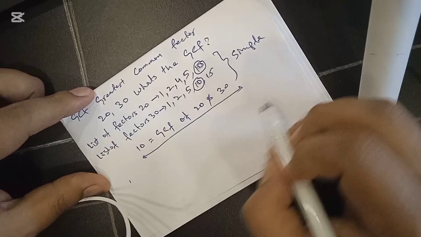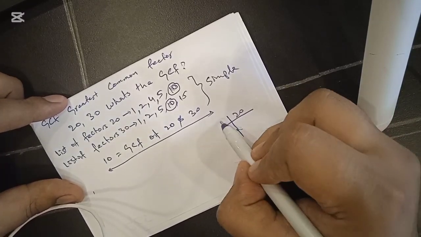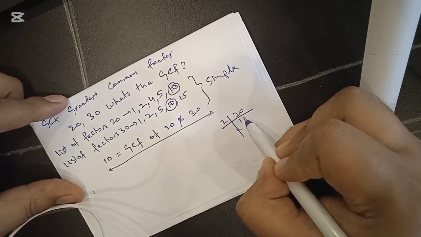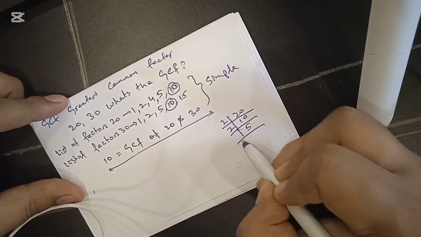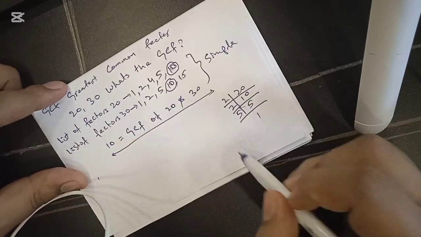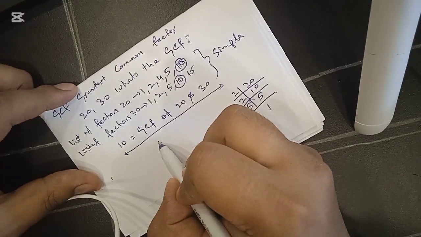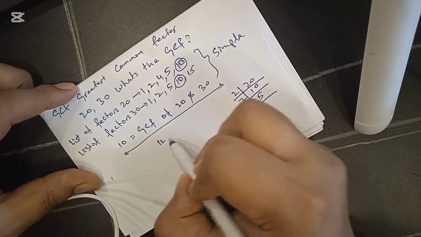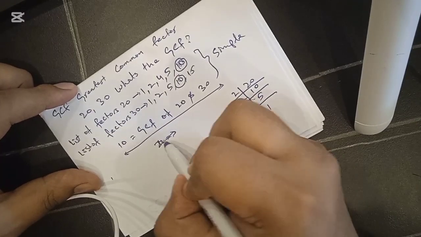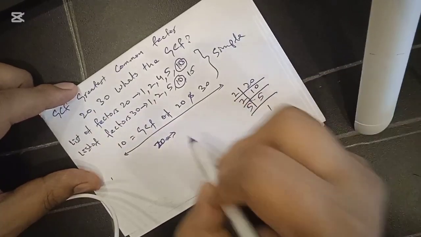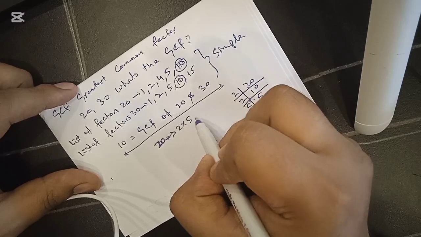Okay, so here we will calculate first 20 and then 30. For 20, the twos: 2 and 0 down. Then again with 2, with 5 common, then again 5 and 1 common. So for 20 we get 2 multiplied by 5 multiplied by 2.